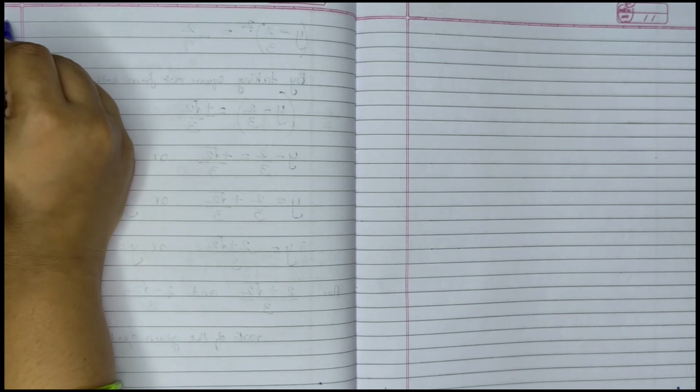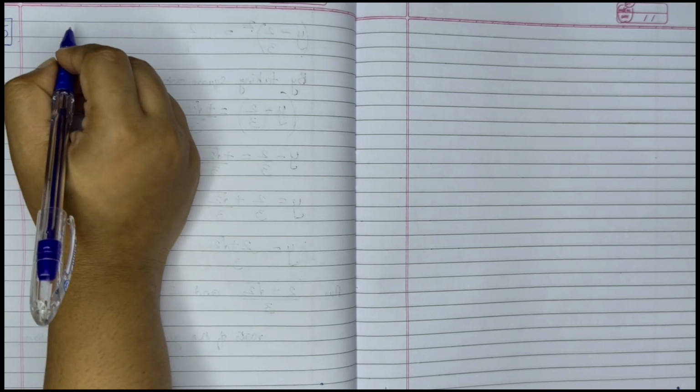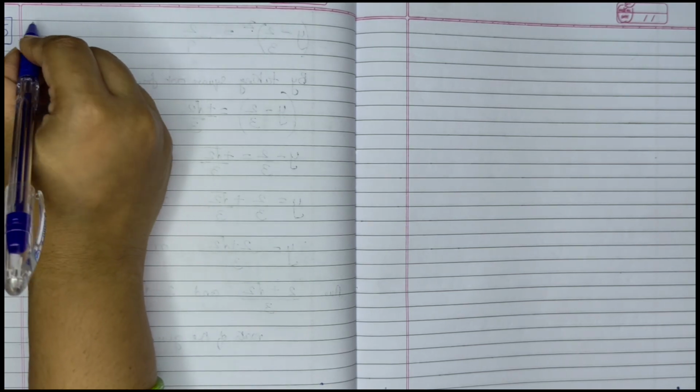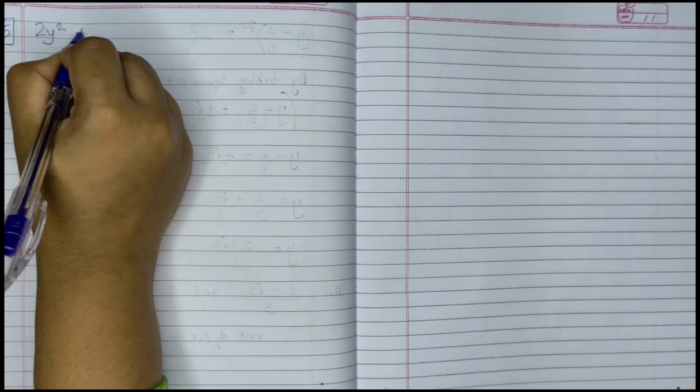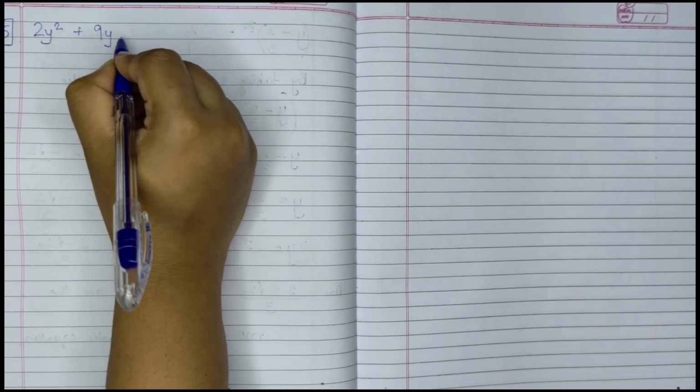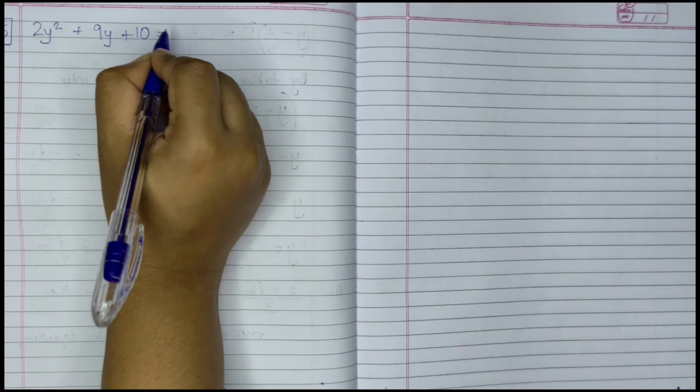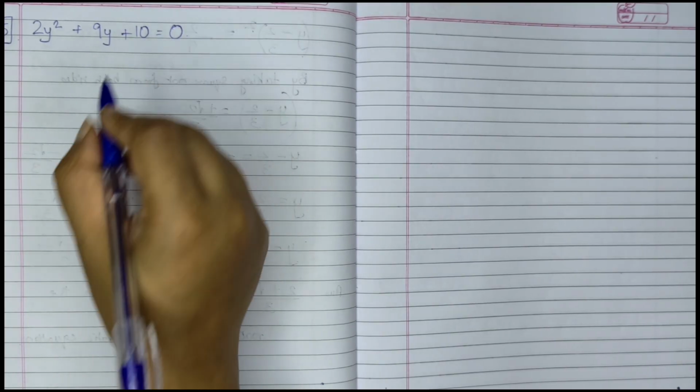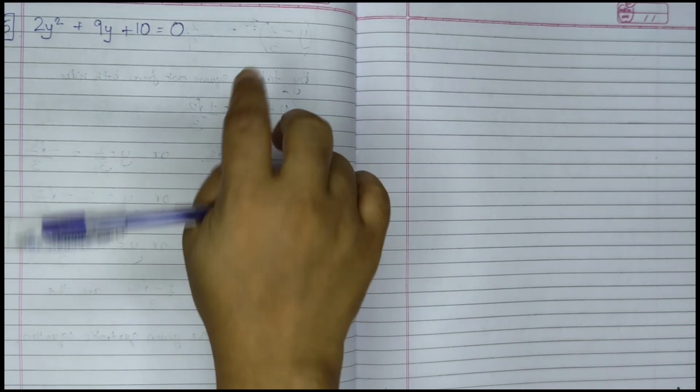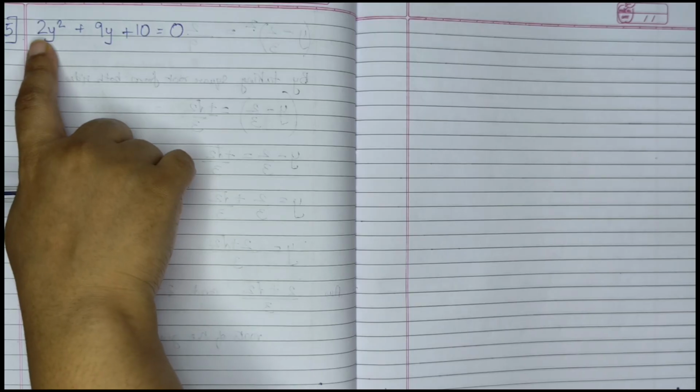See the fifth sum. The equation is 2y square plus 9y plus 10 is equal to 0. Okay. Now here again, here we have 2. We don't want 2. We don't want any number. We want 1 over here. Okay. So again we want 1.